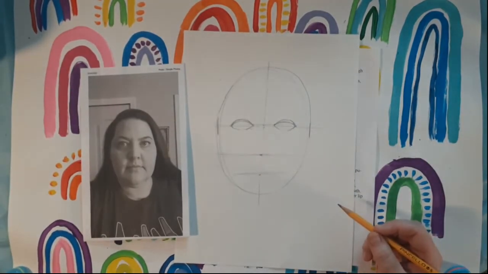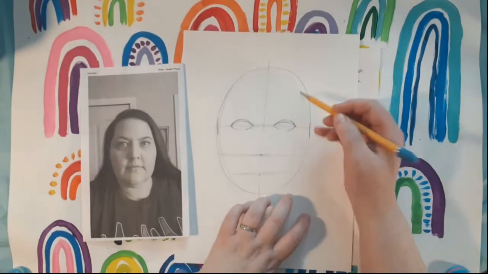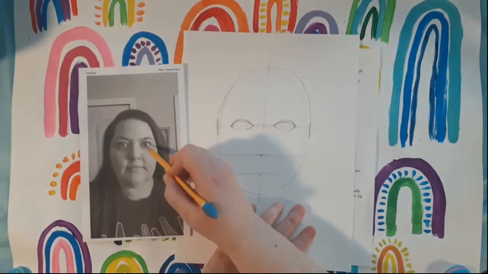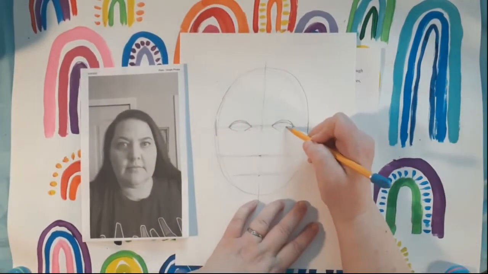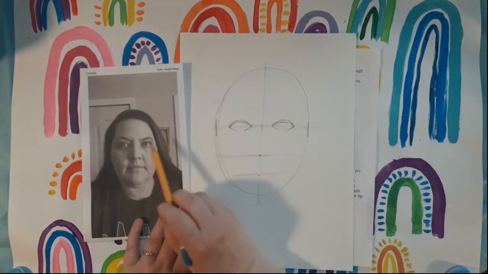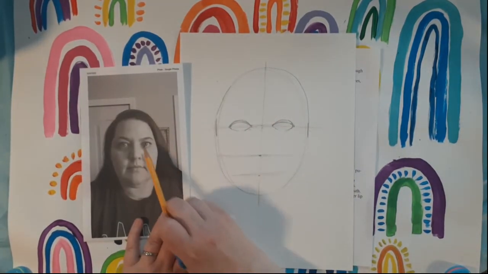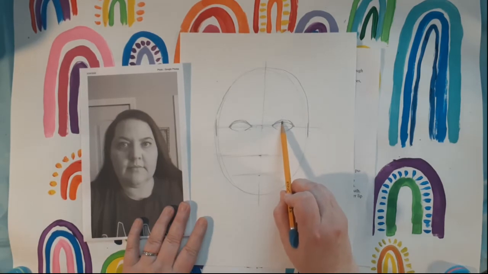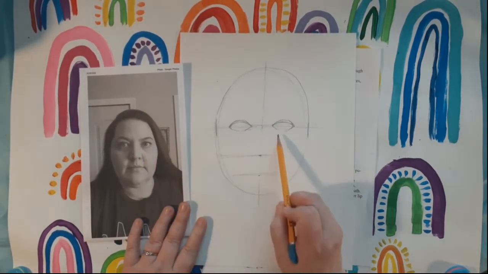All right, then we're going to do our pupil. So there's my eye. I'm going to do the iris, the center of the eye. I'm going to do the iris first and then the pupil second. Now, if you look at my picture, my iris overlaps my upper lid and the bottom of my iris touches the very edge of my bottom eyelid.